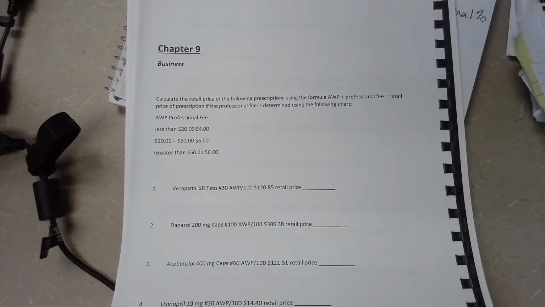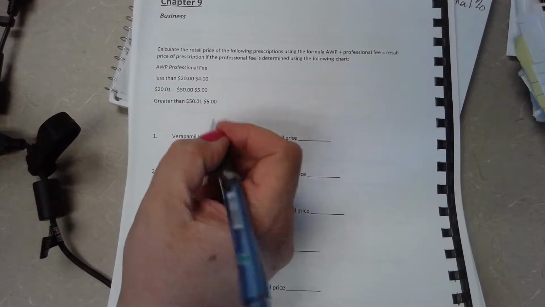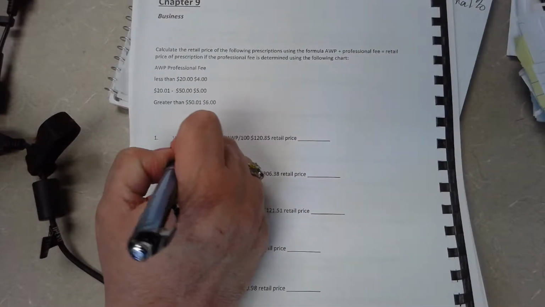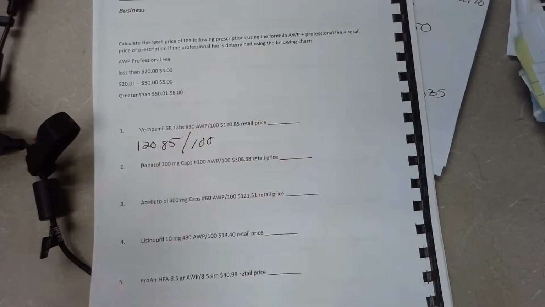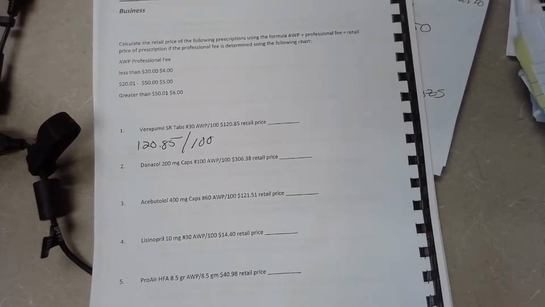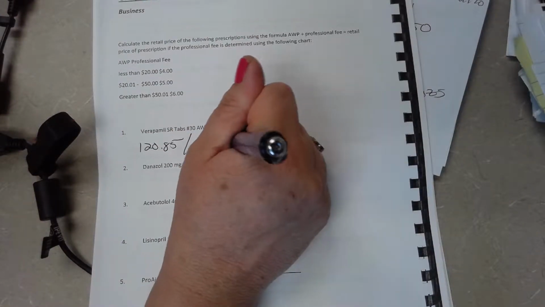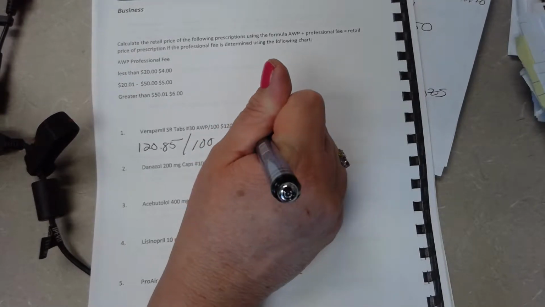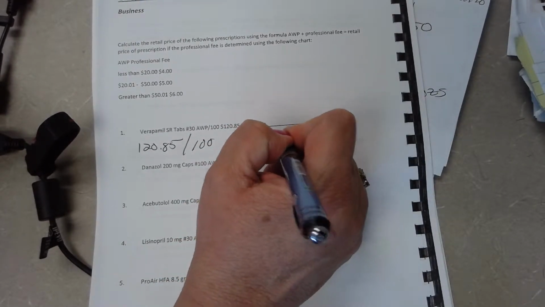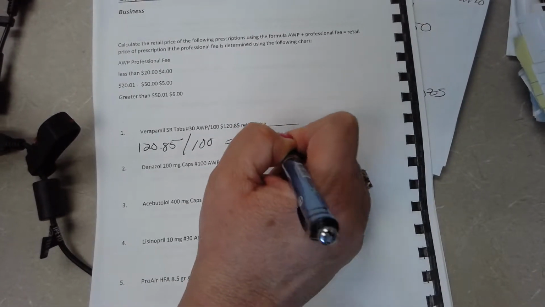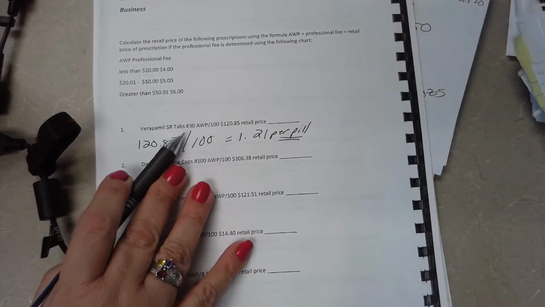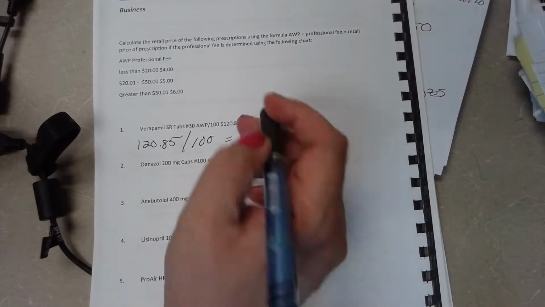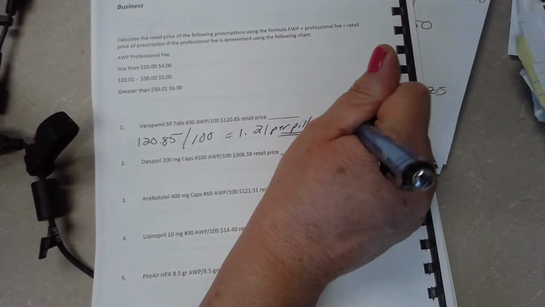So if we're going to do the math, let's do 120.85 divided by 100, equals about $1.21 per pill. Okay? And we're giving them 30 pills.